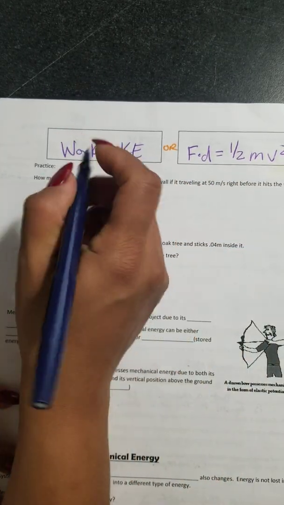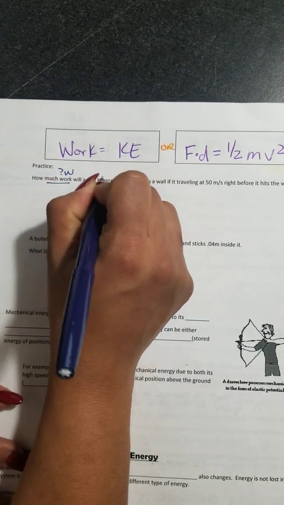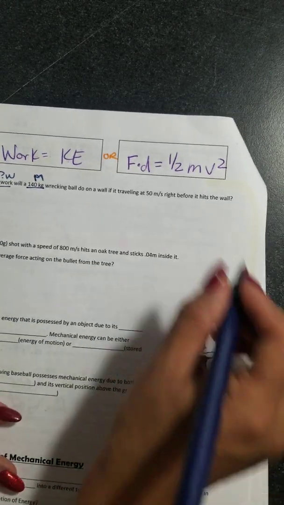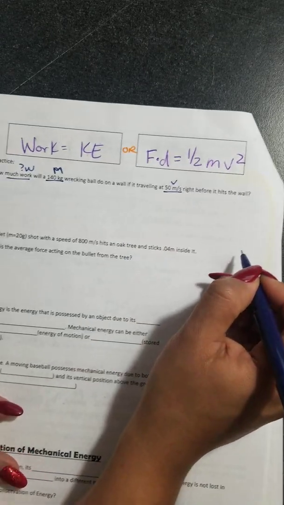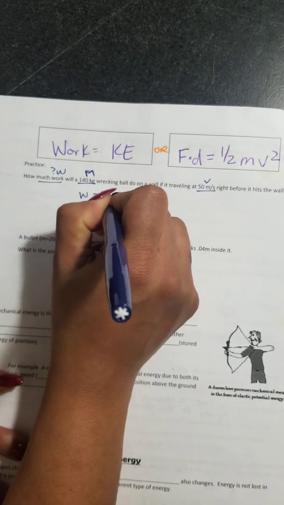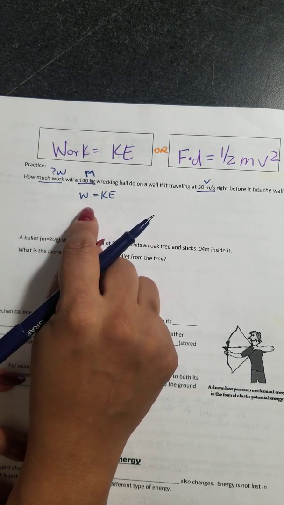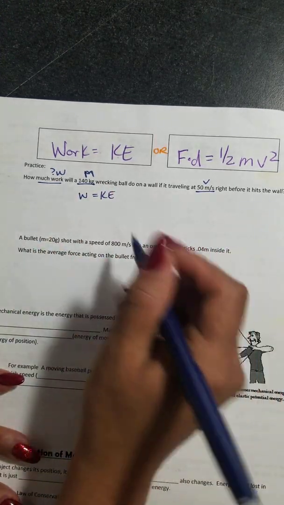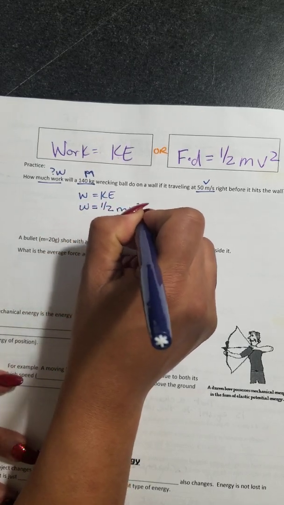Question number 1: how much work, W, will a 140 kilogram, which is mass, wrecking ball do to a wall if it's traveling at a velocity of 50 meters per second right before it hits the wall? Okay, well, I know that work equals kinetic energy, and I'm looking for the amount of work. I also know that work equals force times distance. Do I have distance or force? I don't have that. So in that case, I'm going to have to say work equals 1/2 mv squared.